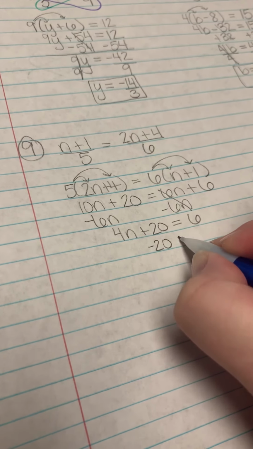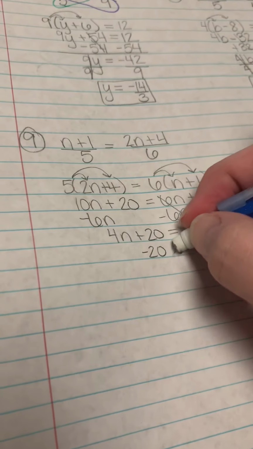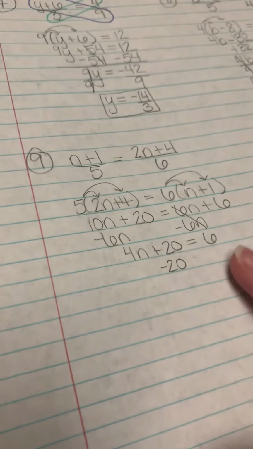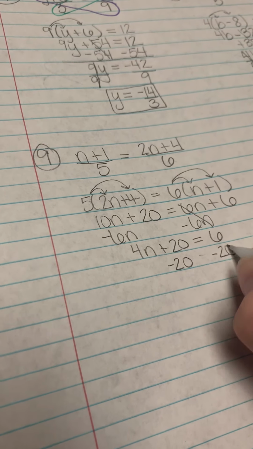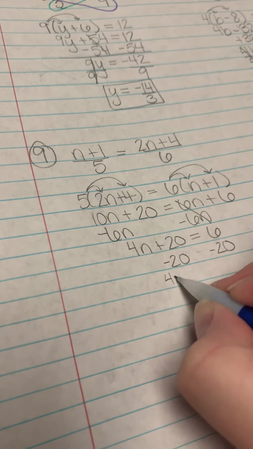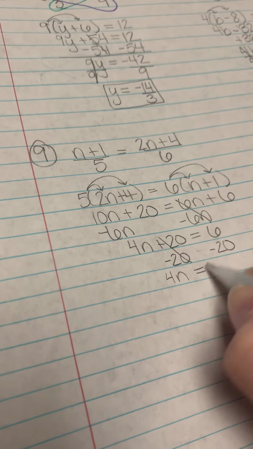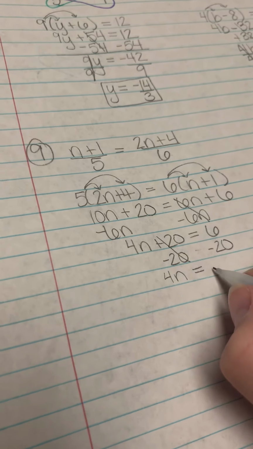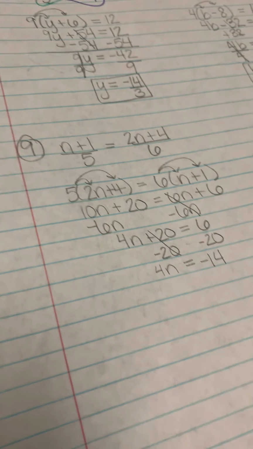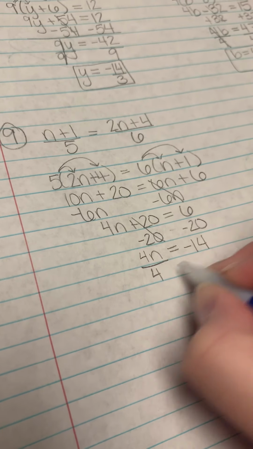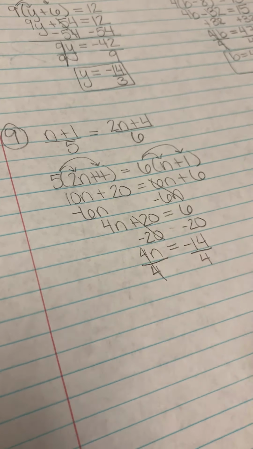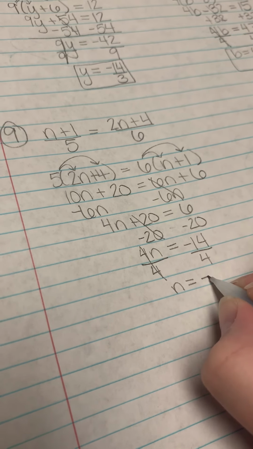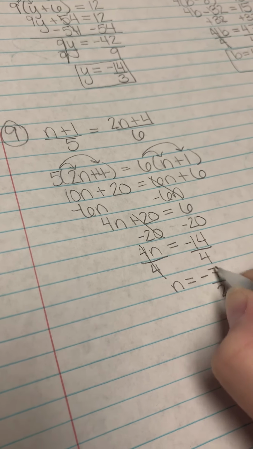Subtract 20. Oops. 6 minus 20 is negative 14. Divide by 4. And we get a simplified answer of negative 7/2.